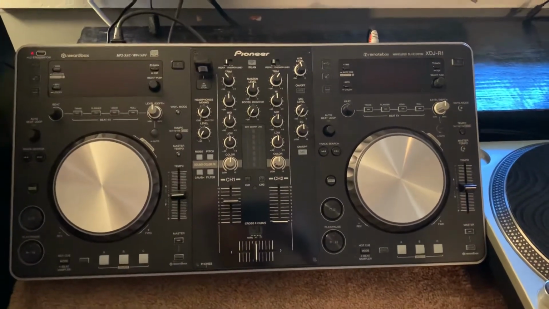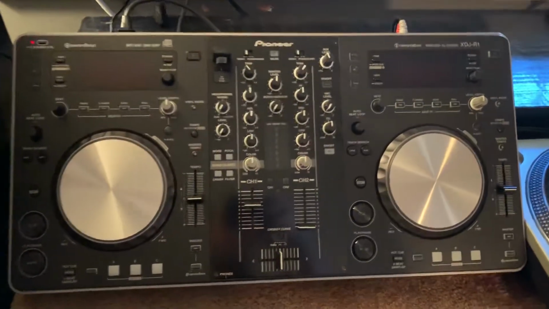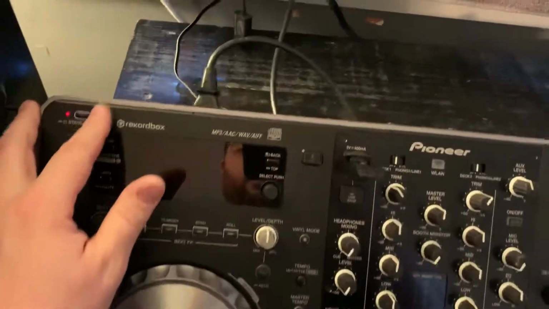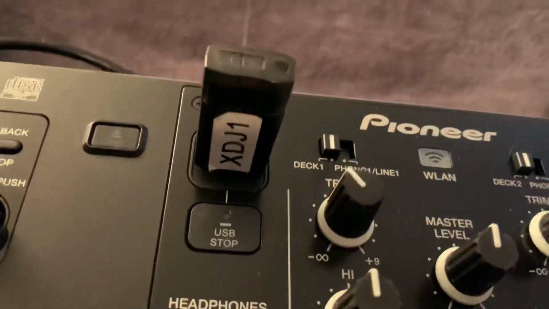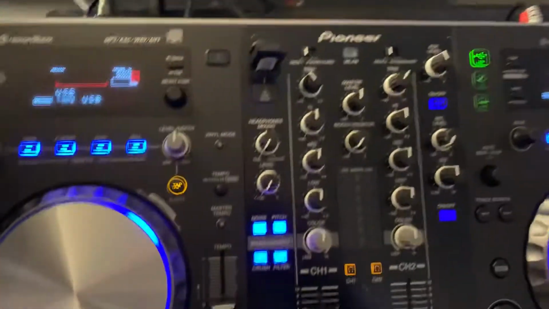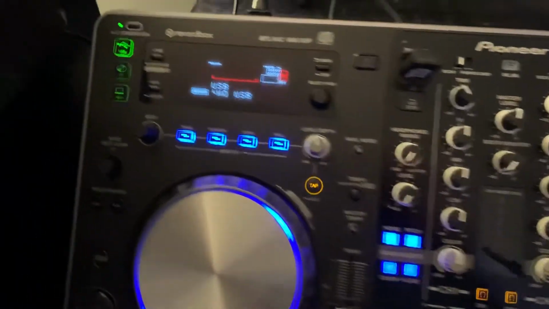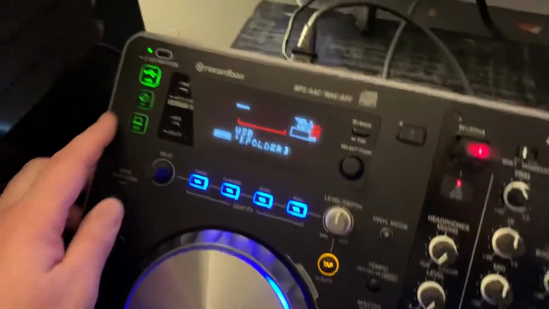Yo, before I box this up, I want to show you a couple tricks. We'll go quick. Power on. USB loads in there. I'm going to send that same exact flash drive. So label side out. Your source select.